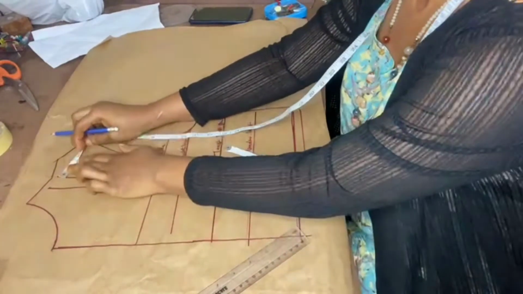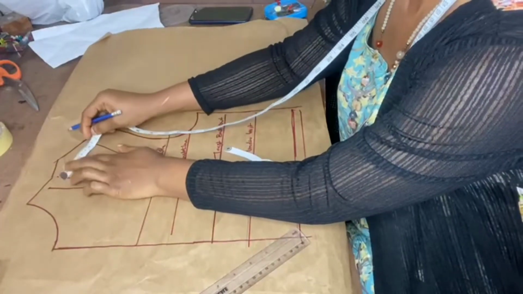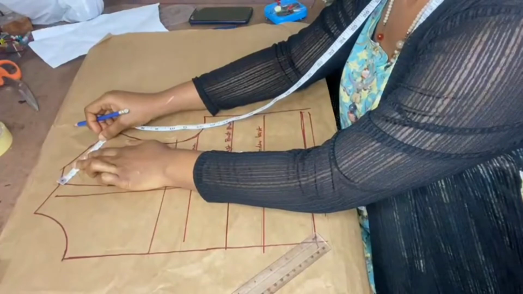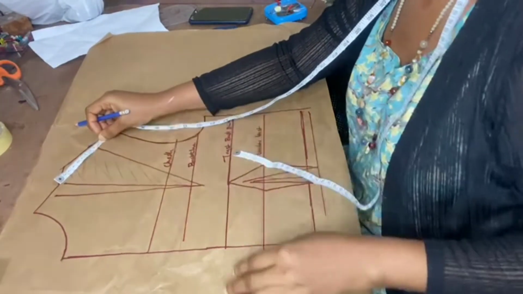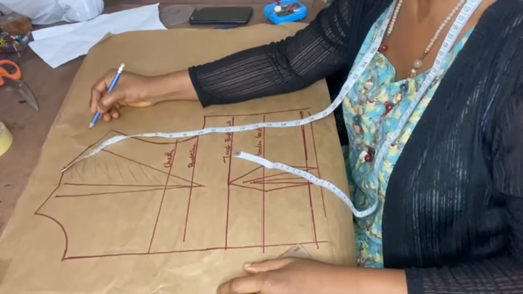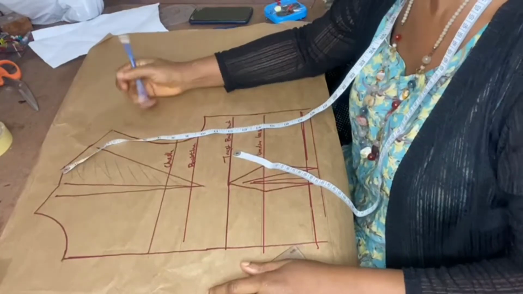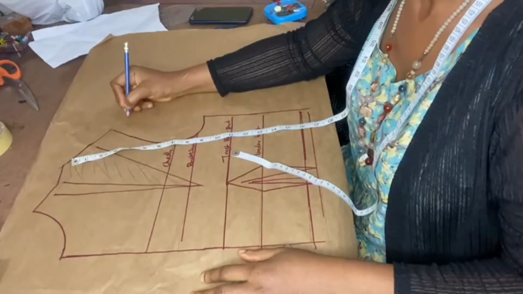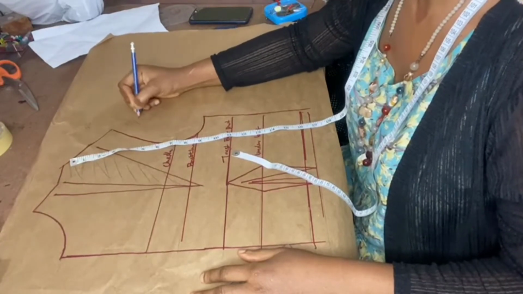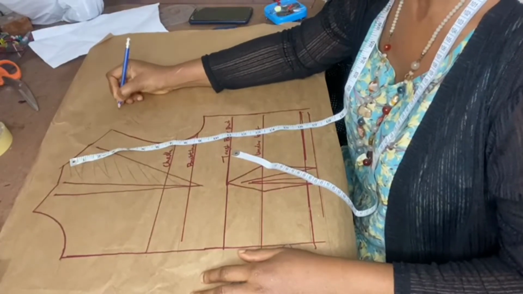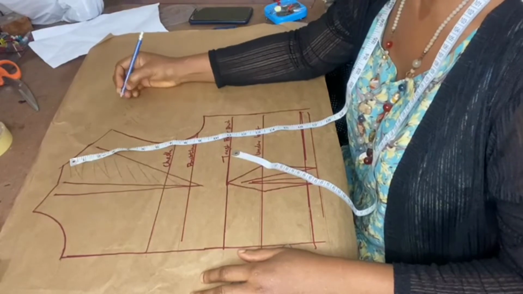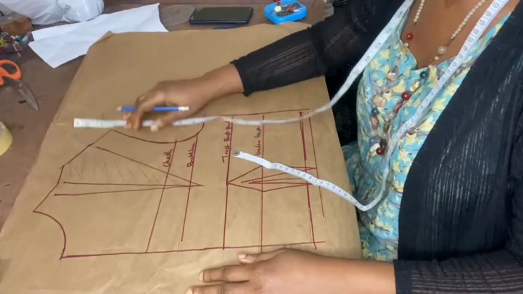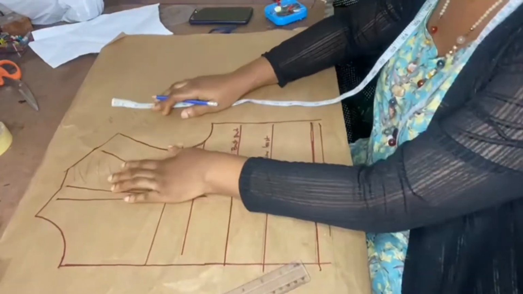What I have here is 9 cm. So 80% of 9 cm is 7.2. So that's what I'm going to take out from this shoulder.